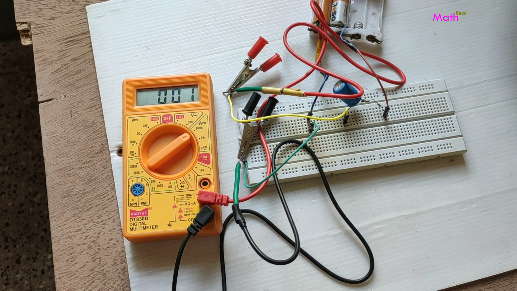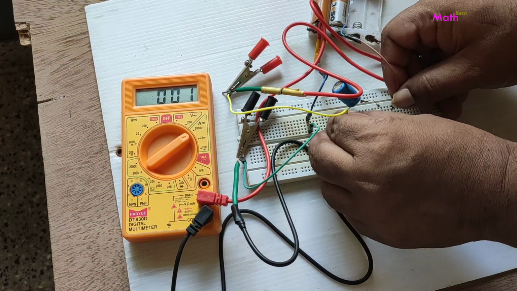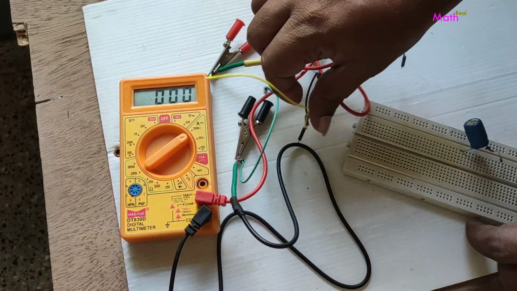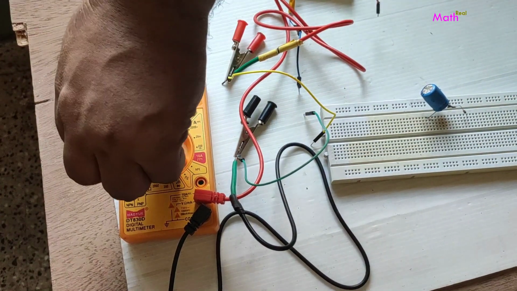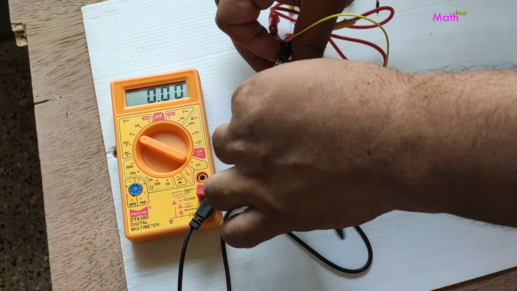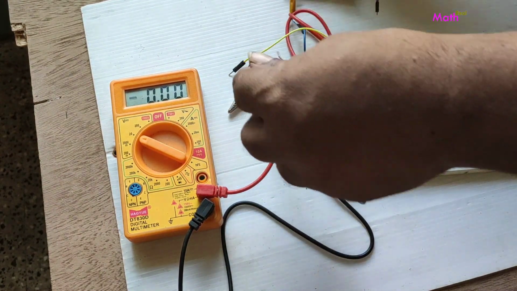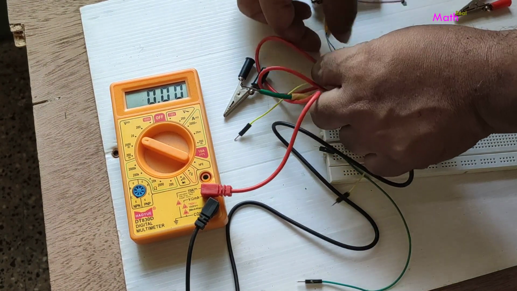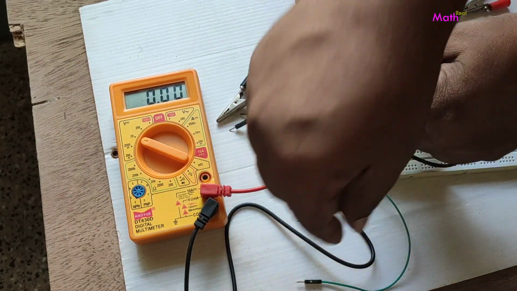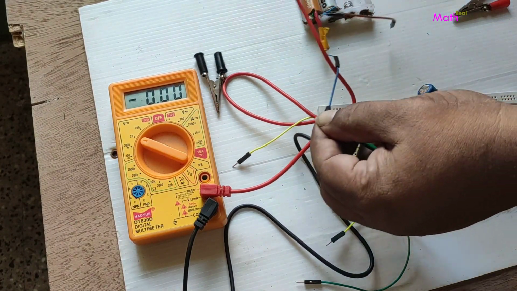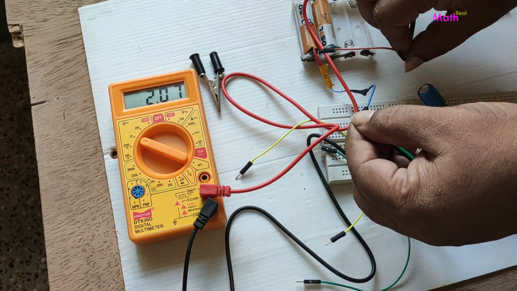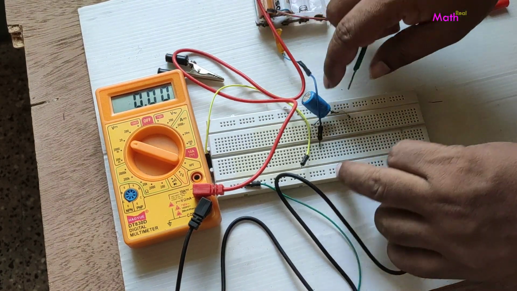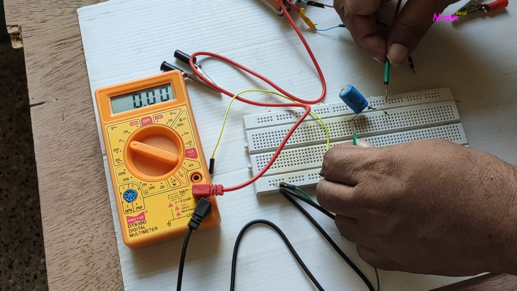Now we'll measure the voltage across the capacitor. We'll disconnect the capacitor entirely, so now there is nothing connected to the capacitor. We'll measure the voltage across the capacitor. How much did it reach? What is the battery voltage? The battery voltage is 2.56 volt, and we'll measure the capacitor voltage to see how much it has reached.